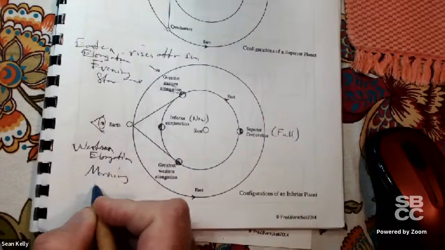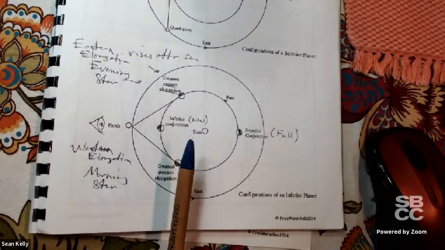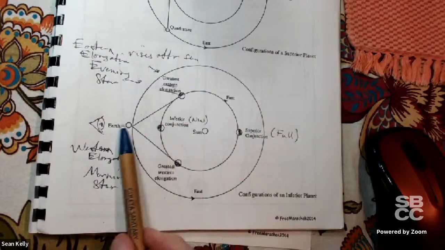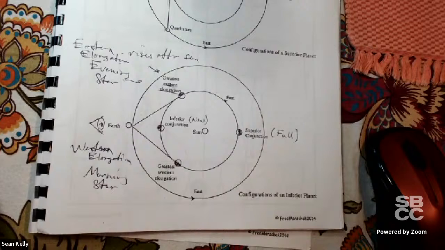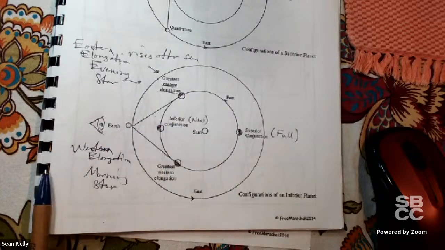So both Venus and Mercury can be seen in either the evening or the morning if they are at some elongation. If they're at conjunction, we're not going to see them because they're lined up with the sun. It won't really be visible. And when they're close to the sun even, right? So anytime they're really close to the sun, we're not going to see it.